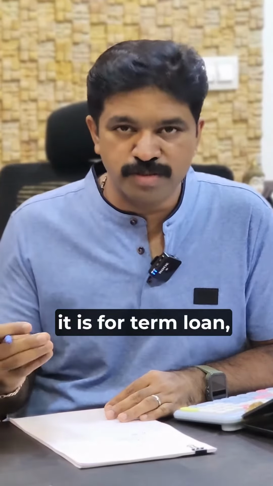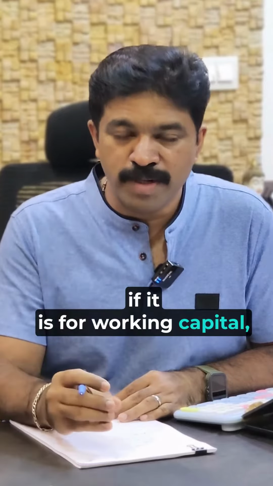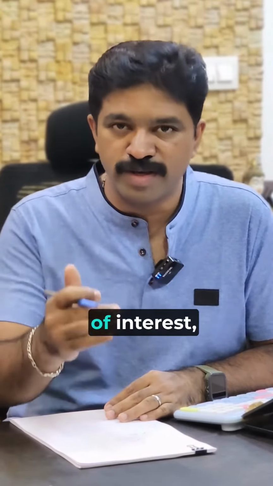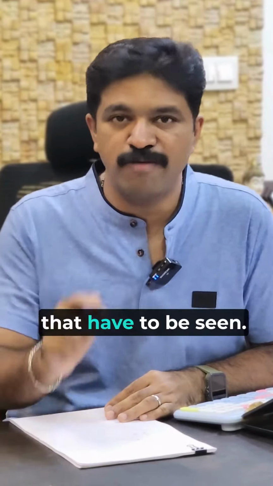If it is for a term loan, whether the borrower is having DSCR. If it is for working capital, whether the cash flows will support the servicing of interest, whether it will support the renewal of the credit facilities, that has to be seen.